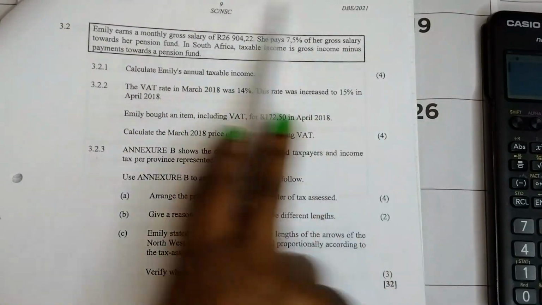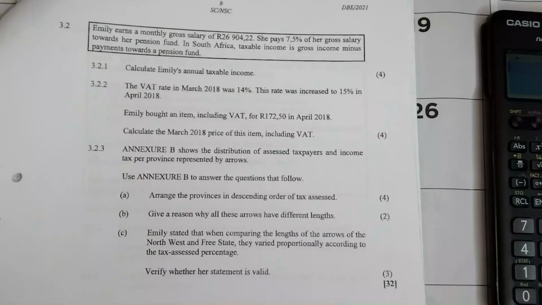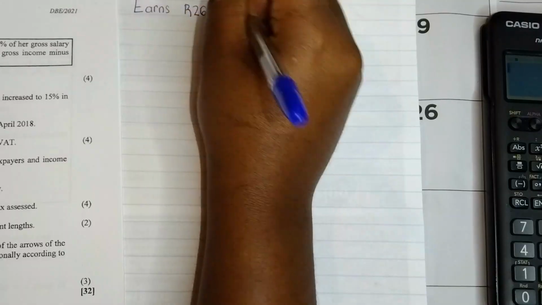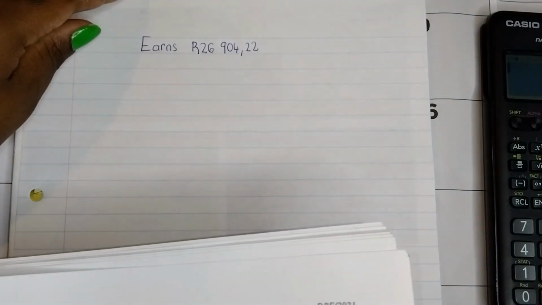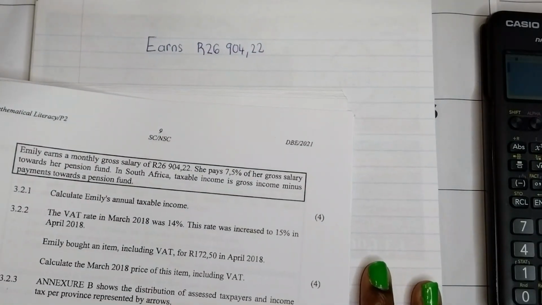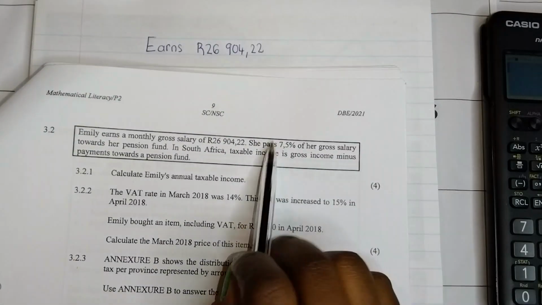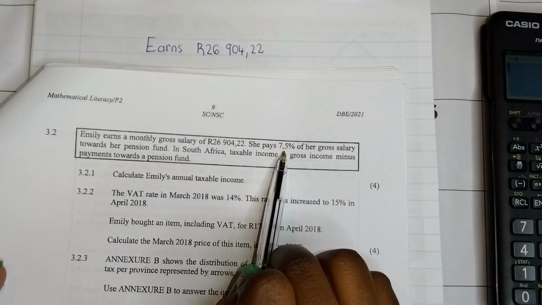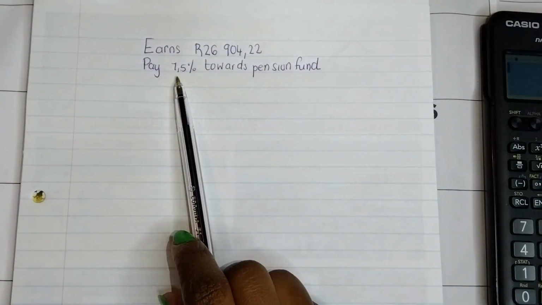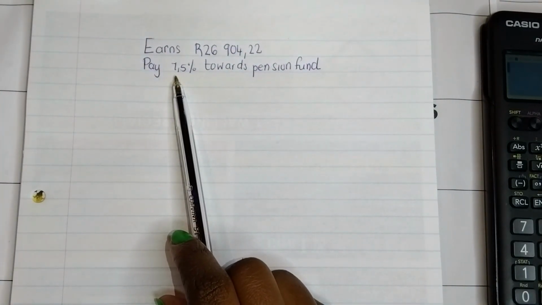So what is this paragraph telling us? It is telling us that Emily earns 26,904 Rand and 22 cents. That is the amount that Emily earns per month. And from that salary that she is earning, she pays 7.5% towards her pension fund.